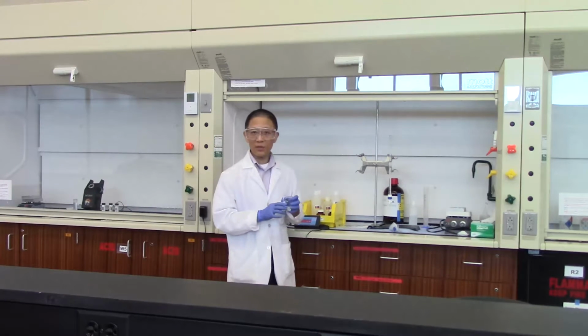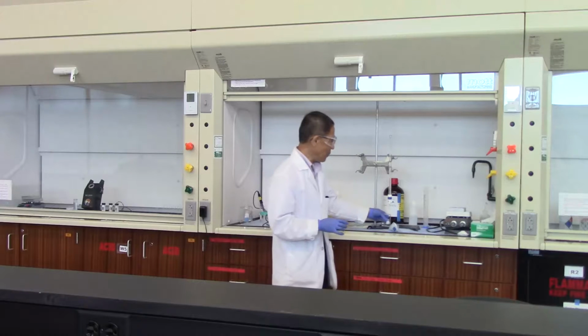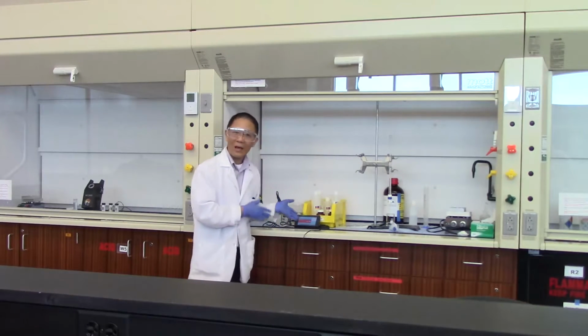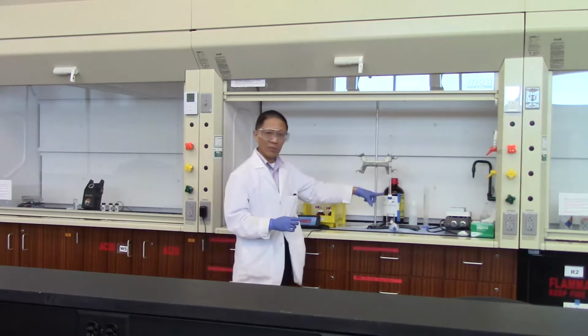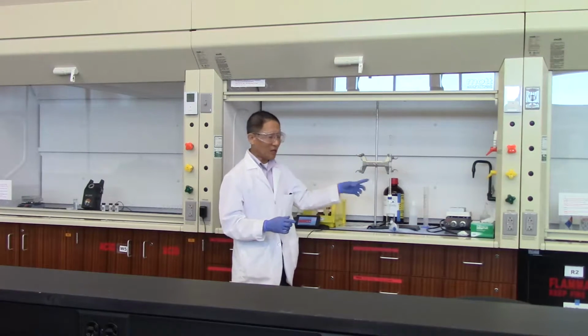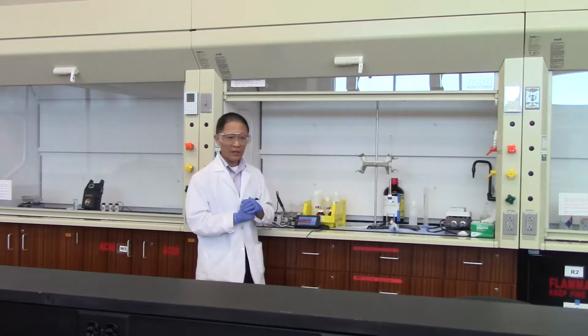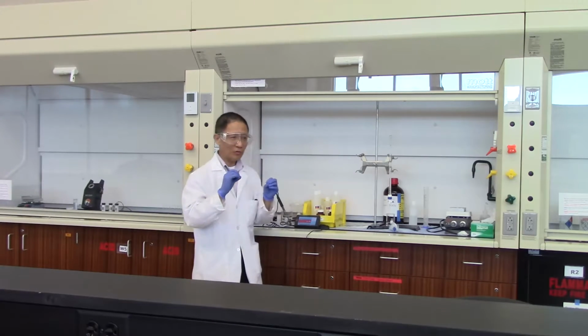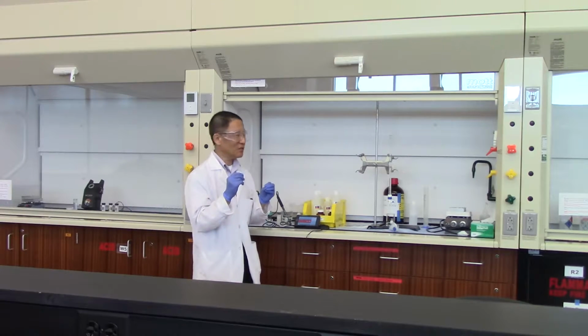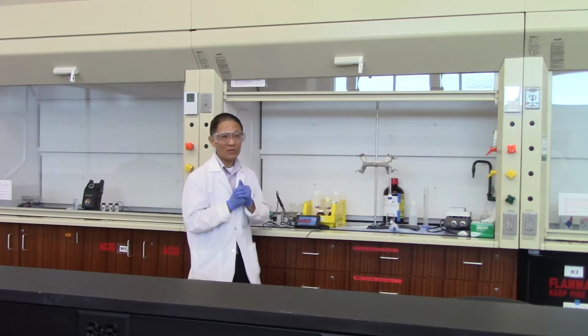So how do we test the buffer capacity? In your lab manual, we ask you to use the LabQuest to measure the pH as we add sodium hydroxide from the burette into the buffer solution. Now, it even asks you to record the information so that you end up with a nice titration curve.